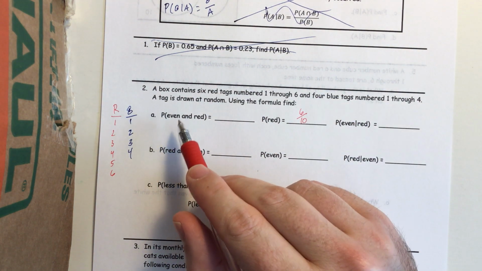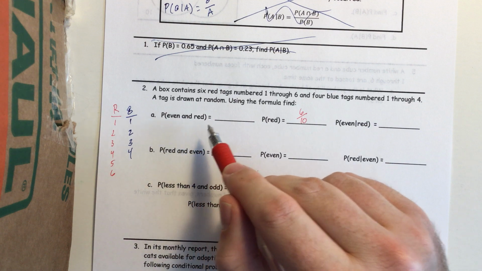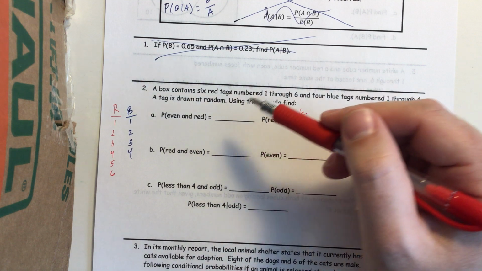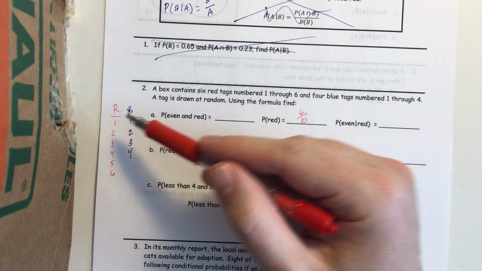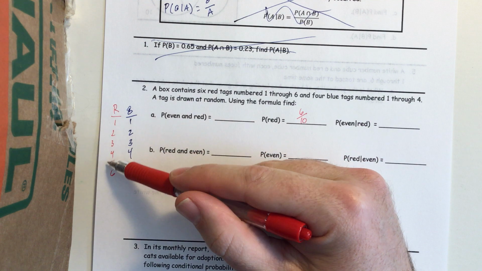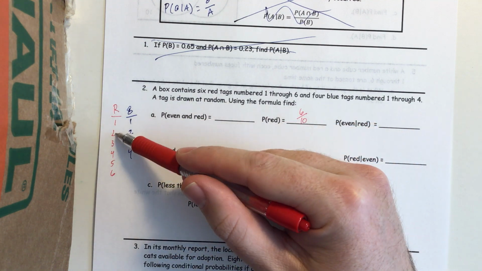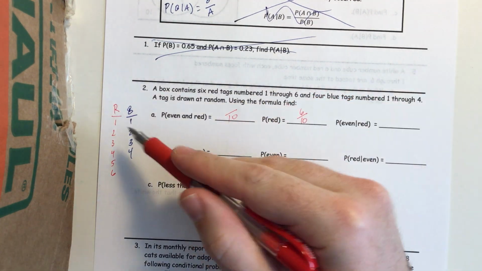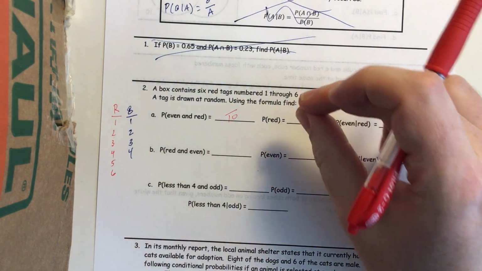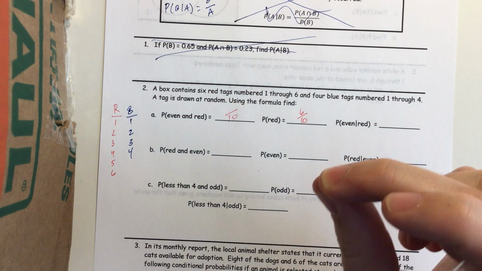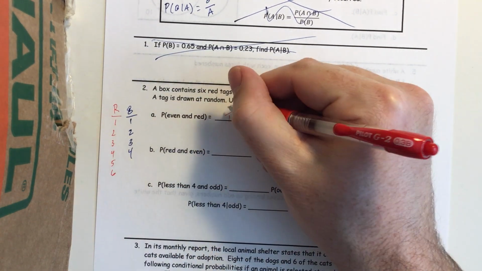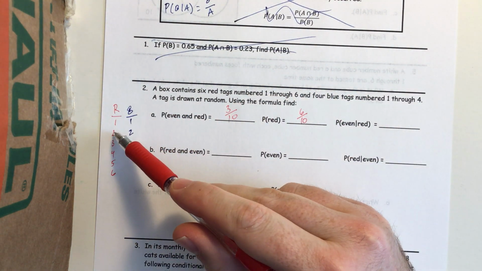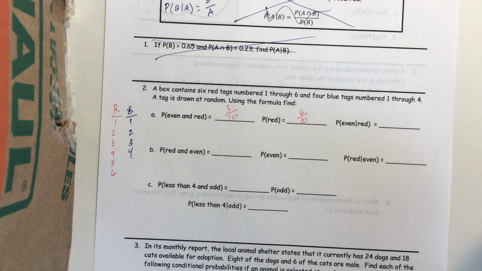What is the probability of choosing an even tag and a red tag? So basically, what is the chance that the tag is both even and red? If we're looking at all of our options here, we have 6 red tags, and of those 6, 2, 4, and 6 are even numbers. So it's still out of 10, okay? There's still 10 tags in the box, and if you pull a tag at random, what is the chance that this tag is both even and red? Well, there are 3 tags in the box that are even and red: 2, 4, and 6, the red tags.